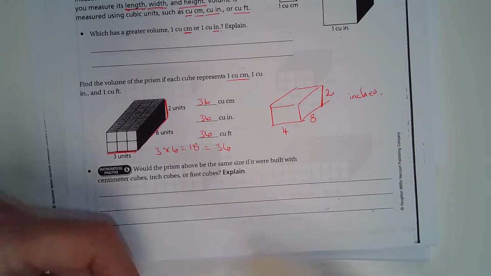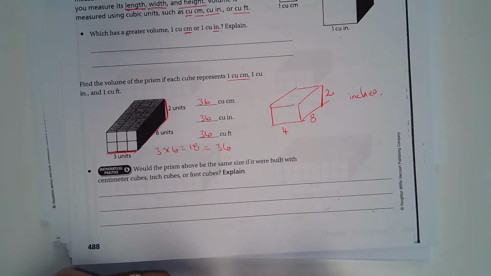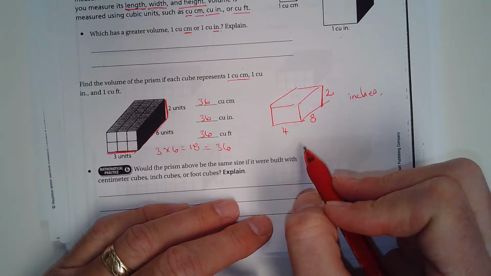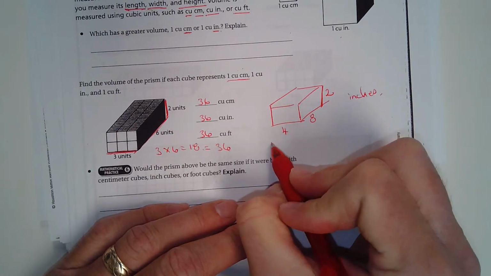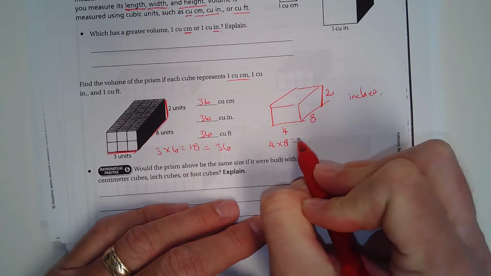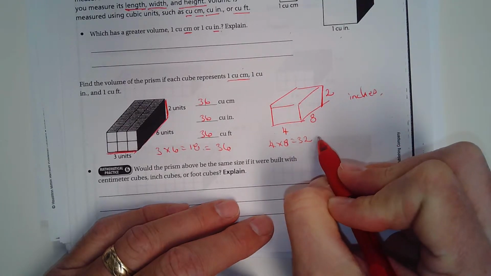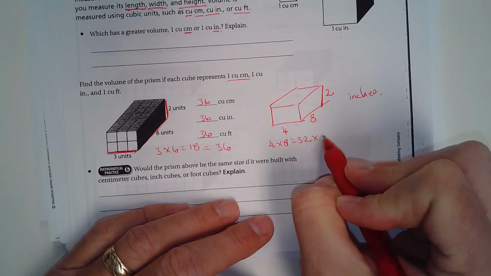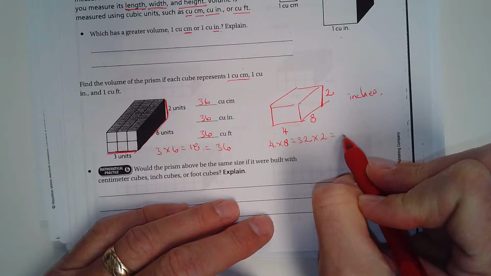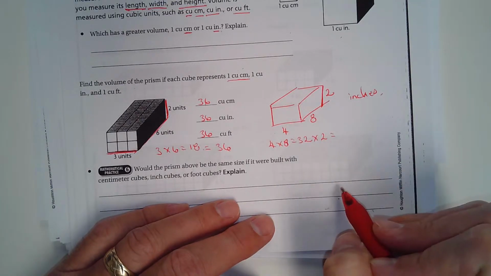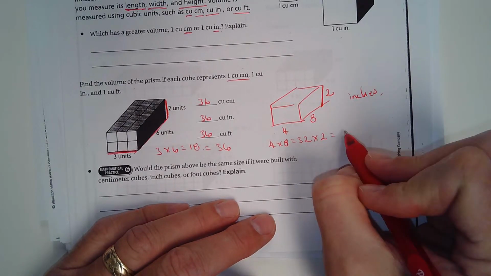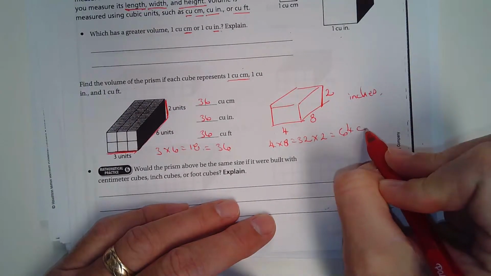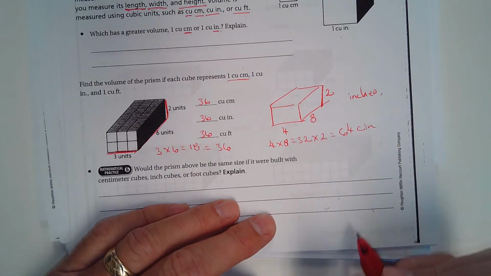Miss Stockland. Okay. What did you get? 4 times 8 is? 32. Okay, so 4 times 8 equals 32. And then 32 times what? 32 times 2 equals? Well, 32 times 2 is 64. So 64 cubic inches. Okay?